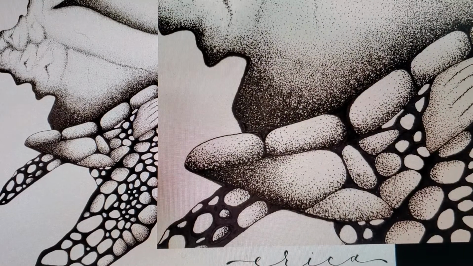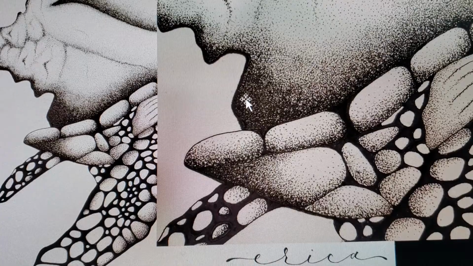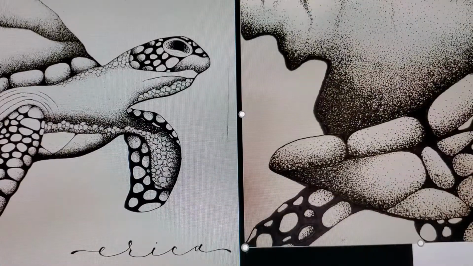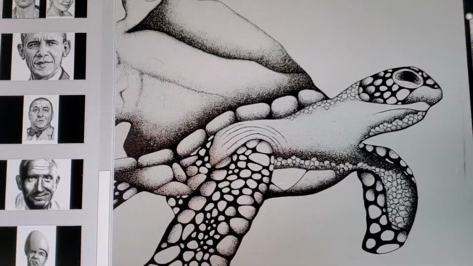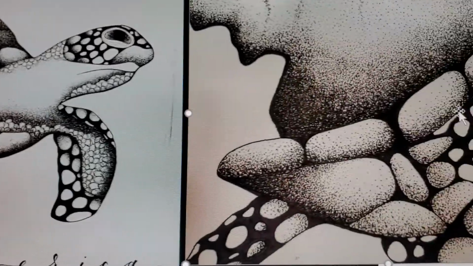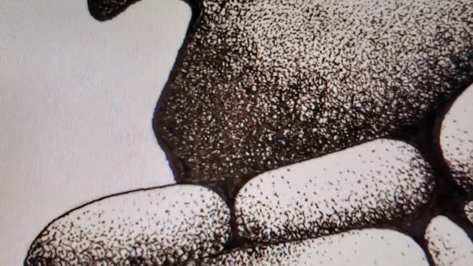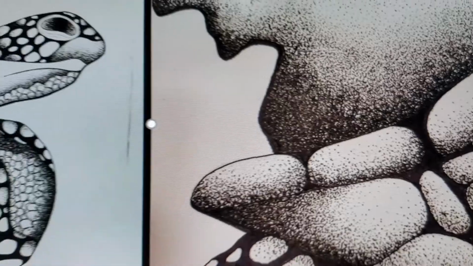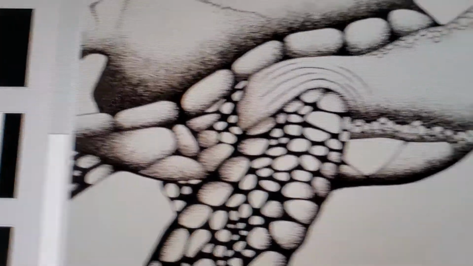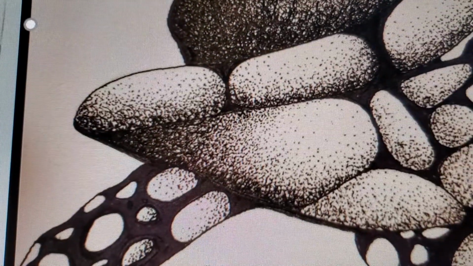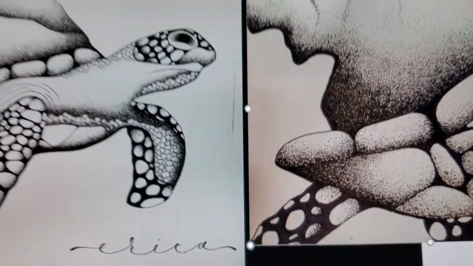Here's a drawing that a student of mine did. I should move this out of the way. But she did this drawing. I love this turtle that she did. But if you look up close, look at the halftones or values that she did. So that's this part right here. And there it is up close. So she does these. I love her drawings.